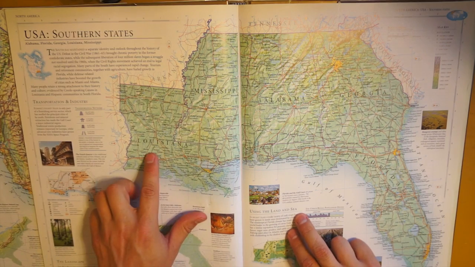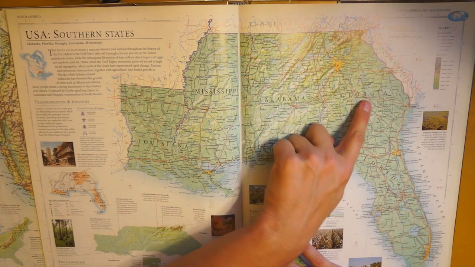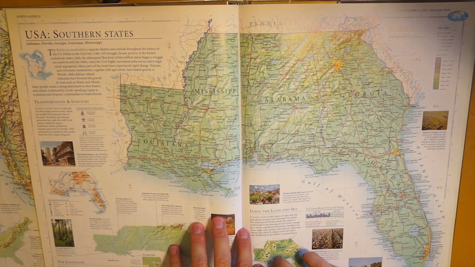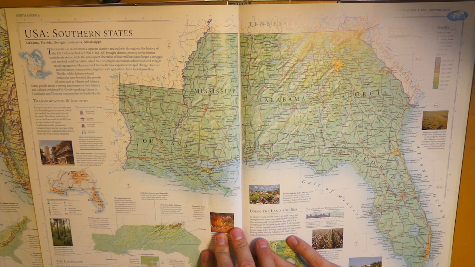And here we have the southern states, which are Louisiana, Mississippi, Alabama, Georgia, and Florida. The Blue Ridge Mountains in the north are skirted by the gentle hills of the Piedmont, whose rivers drain south into the great flat expanses of the coastal plain. Sandy barrier beaches and islands dominate the seashore, tracing round the swampy limestone arm of Florida. In the west, the Mississippi meanders towards its delta, crossing the thickly mantled alluvial plains of the interior lowlands.